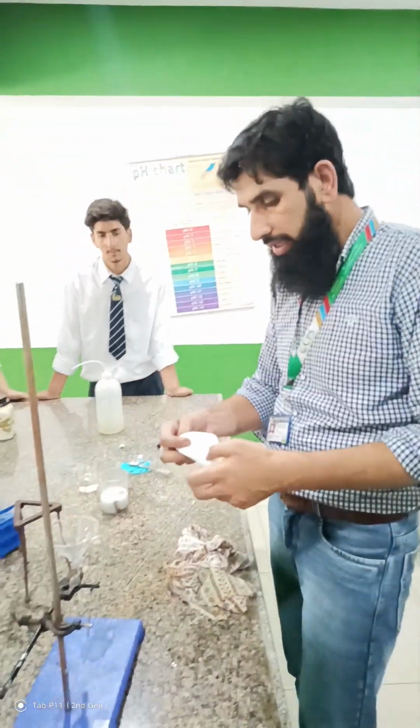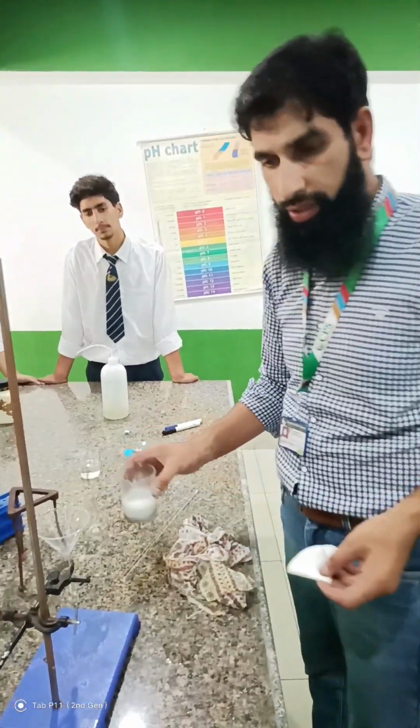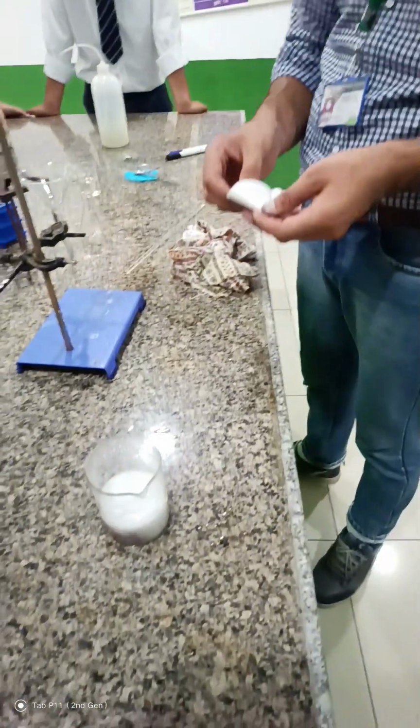This is filter paper, filter it. You can see the reaction, how vigorous the displacement reaction that takes place is.